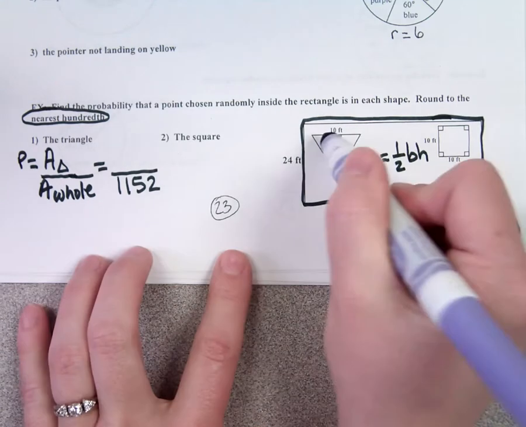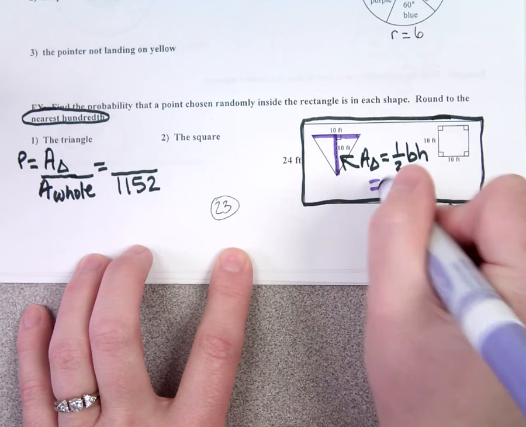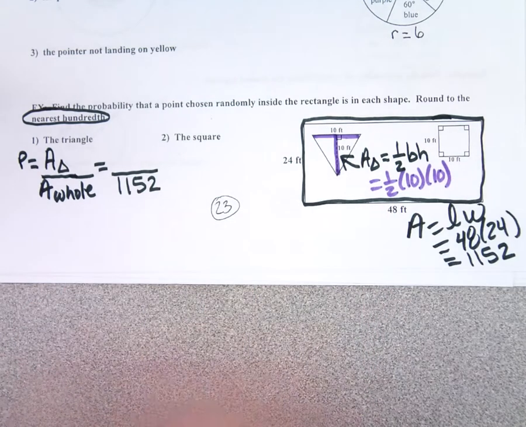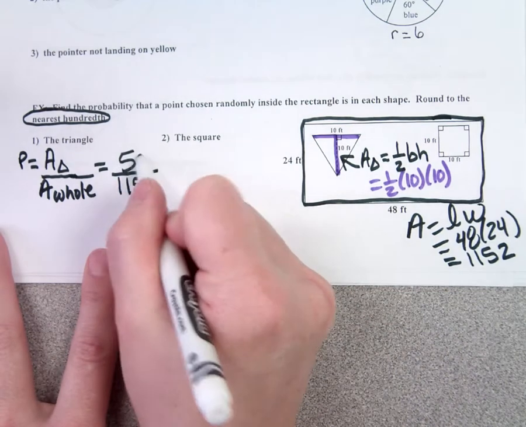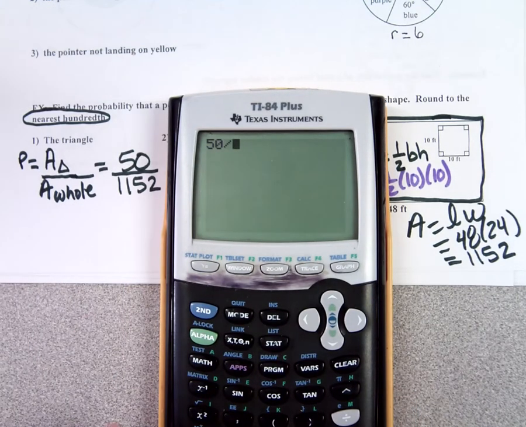10. Yep. So this right here is your base, and it's 10. This right here is your height, and it's 10. So it's 1/2 of 10 times 10. And what is 1/2 of 10 times 10? 50.